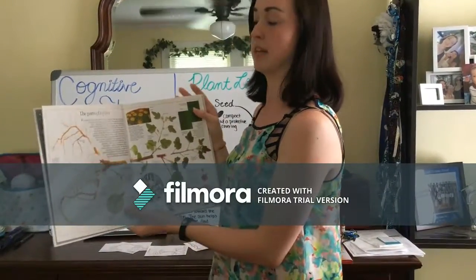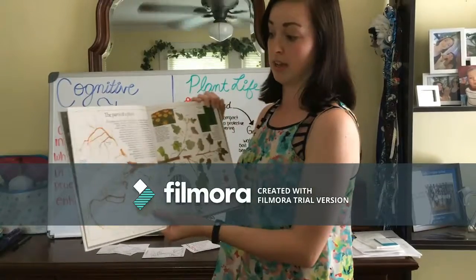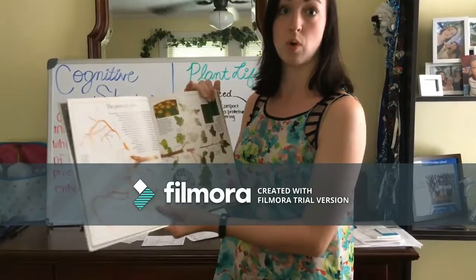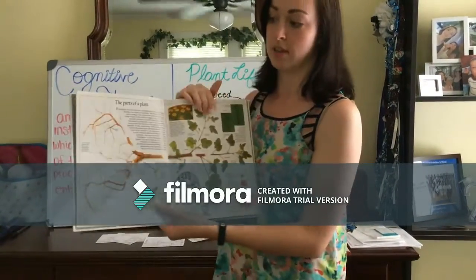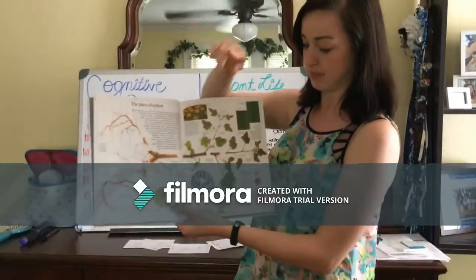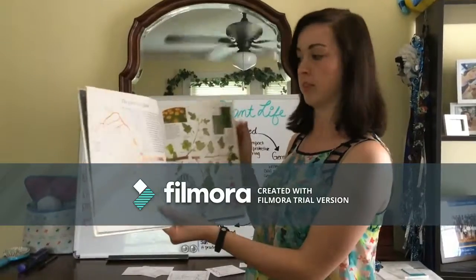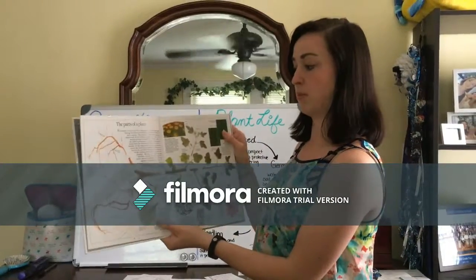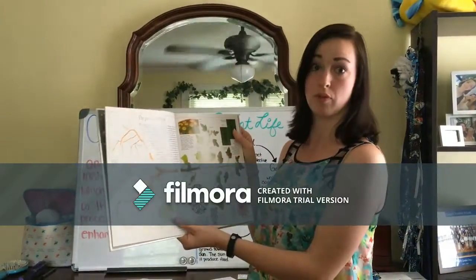I would ask students if any of these pictures looked familiar, if any of them looked like roots or stems, or even if they knew what they did. So I'd point out the roots, the stems, the seeds, the leaves, and the blooms of the flowers. And so we just discuss all the different parts of the plants and why they're essential for a plant to live.